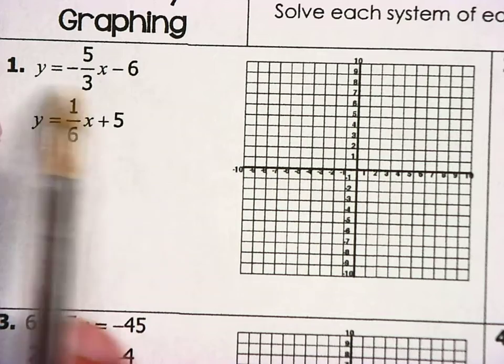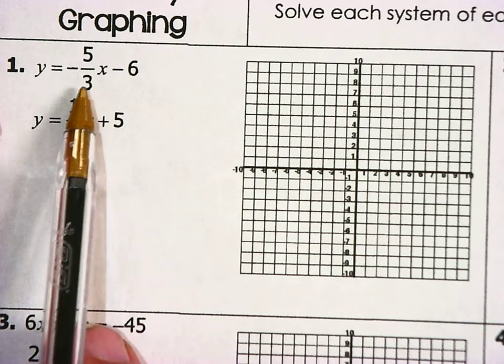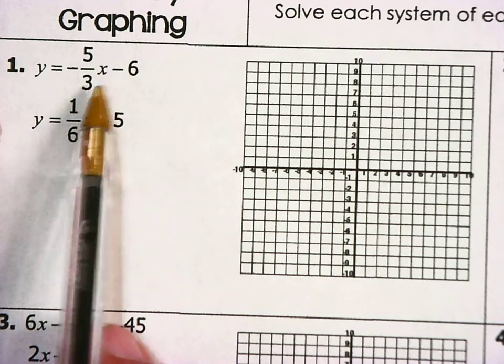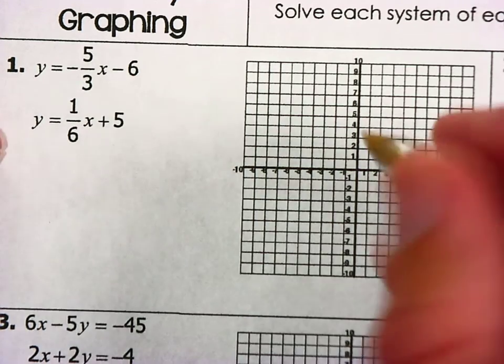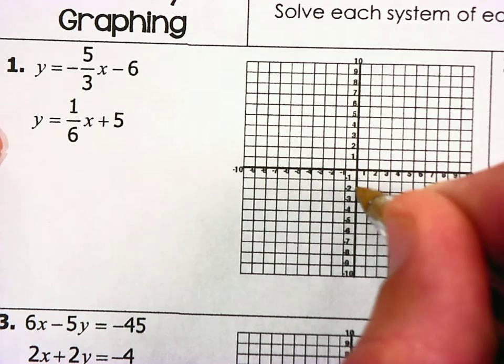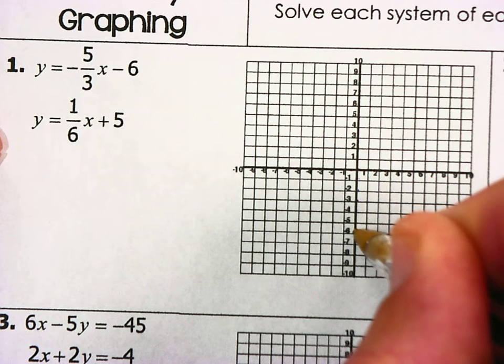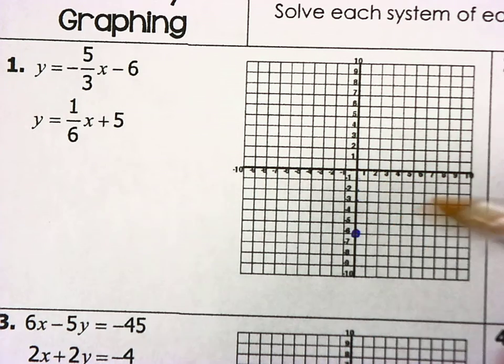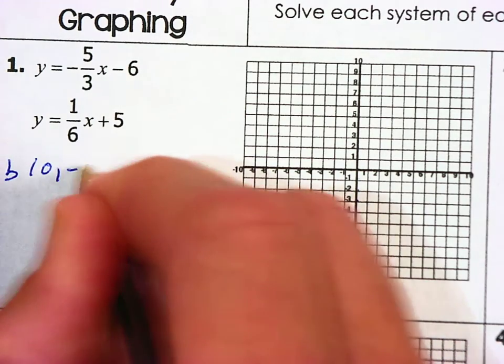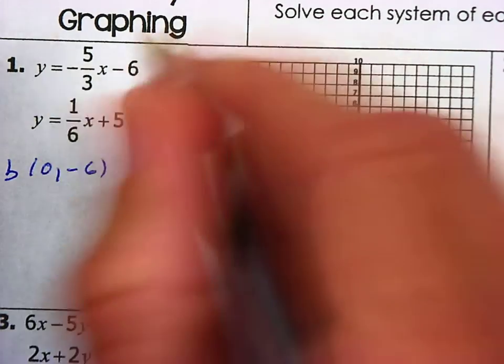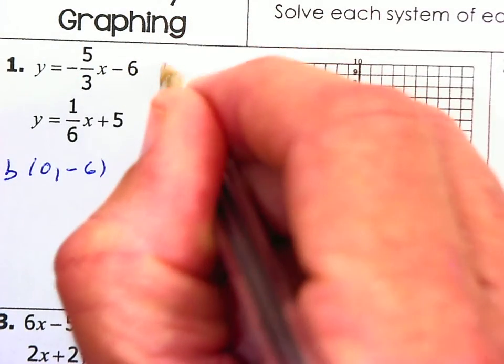Okay, so let's look at the top one. All right, the top one, your bank value, your y-intercept, is you're starting with negative $6 in the bank account. Oh, that's not good. All right, so you're gonna go down 0, 1, 2, 3, 4, 5, 6. Here's your point, okay? So your b value is (0, -6). Okay, we'll call this one line 1.